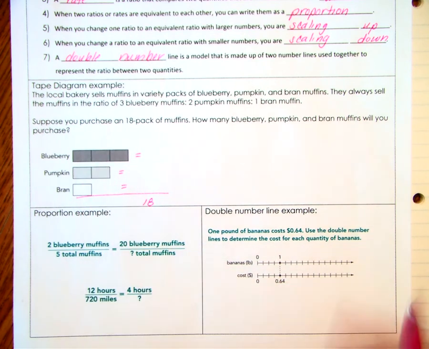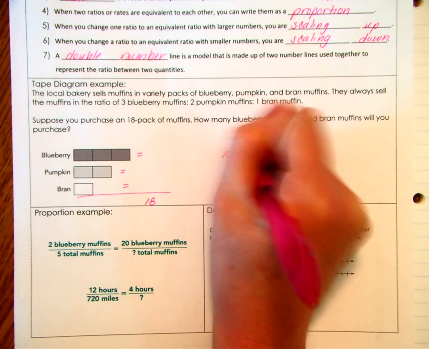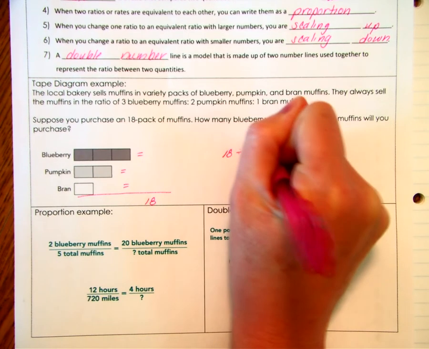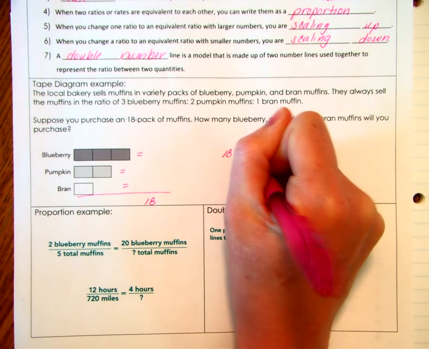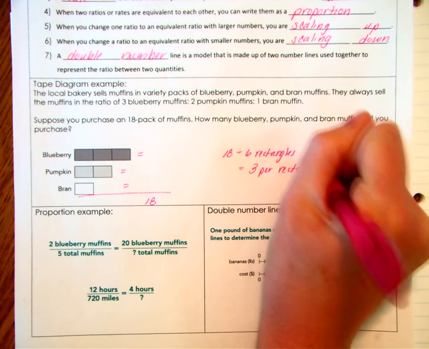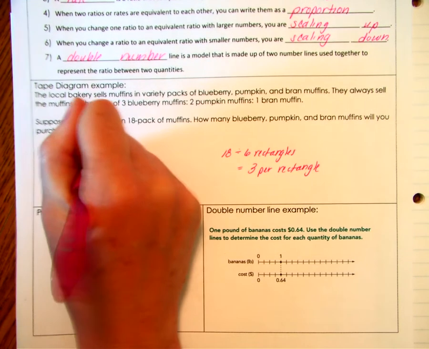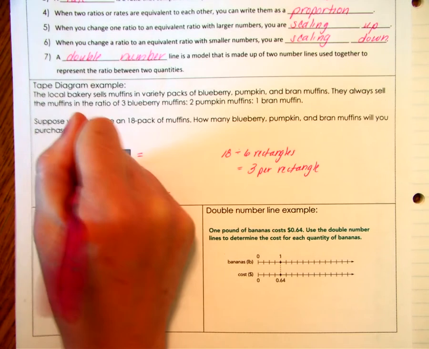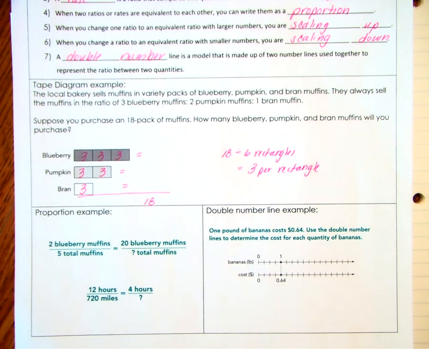Well, if normally there are 6 boxes and you have to get 18, 18 divided by 6 rectangles would result in 3 per rectangle. So we have 3, 3, 3, 3, 3, 3. They always have to be the same amount in each rectangle in a tape diagram.